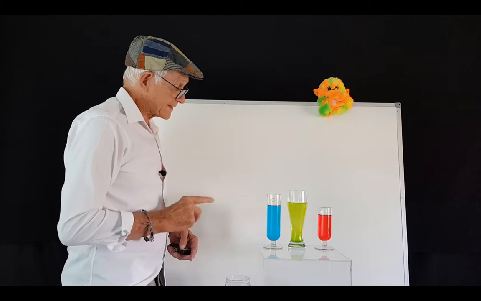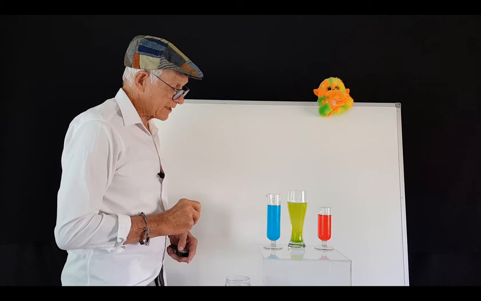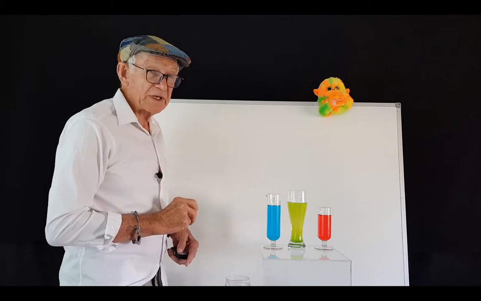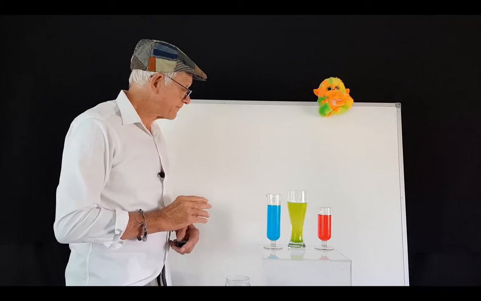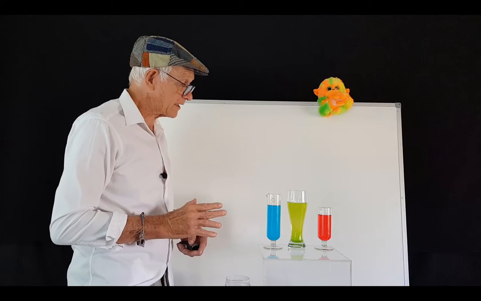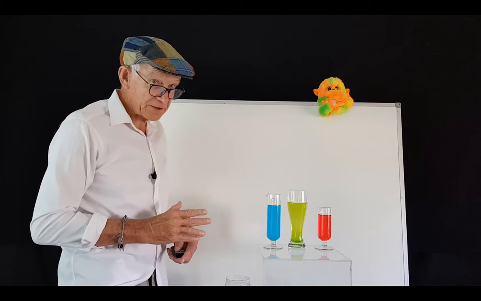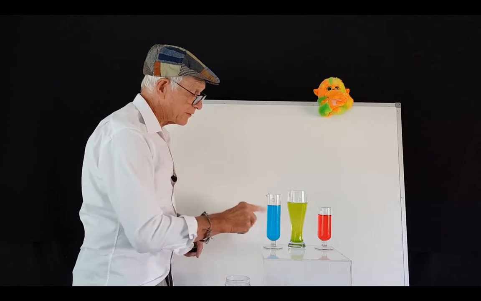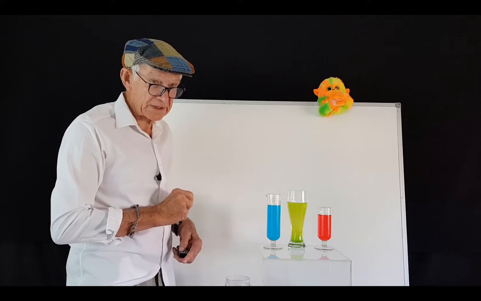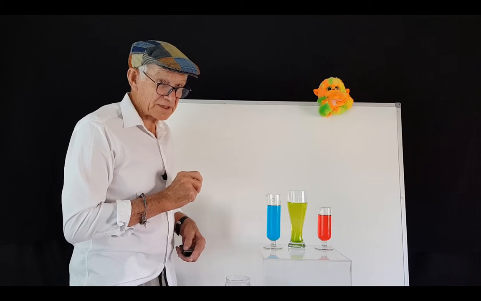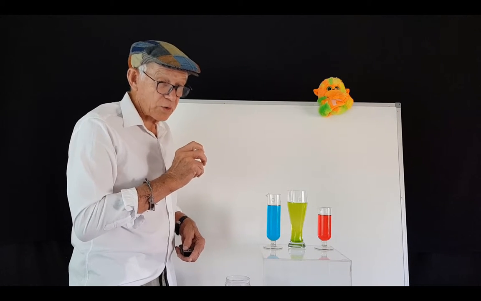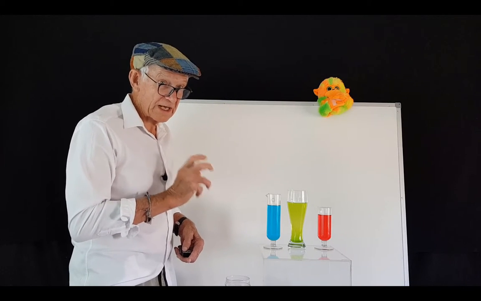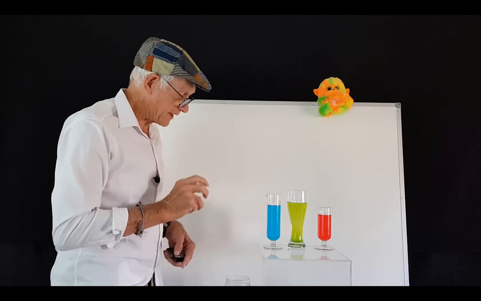Now, why are some substances coloured? Now we come to the fascinating, absolutely fascinating explanation that the energy that electrons can have in whatever molecules are doing this absorbing, the energy that electrons can have is quantized. They can only have certain levels of energy.